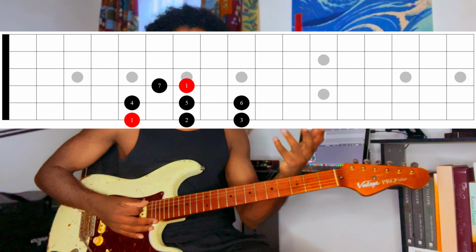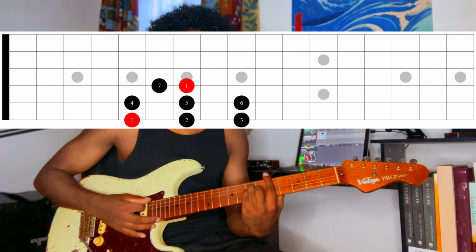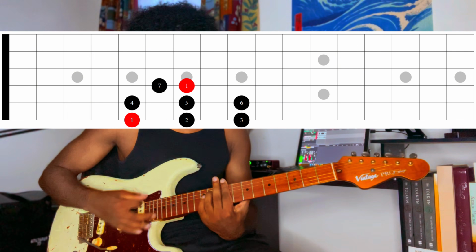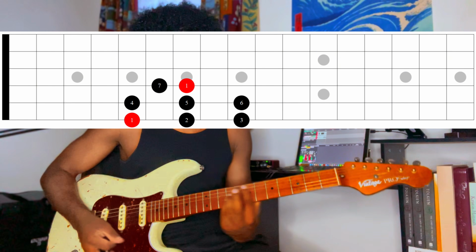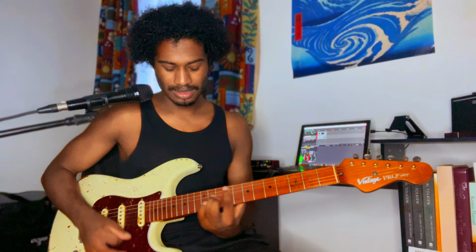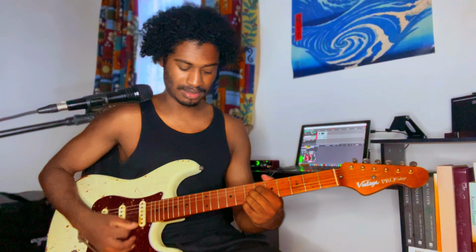These 7 notes give us our 7 chords in a key. We've got A major, B minor, C sharp minor, D major, E major, F sharp minor, G sharp diminished, and then A again.